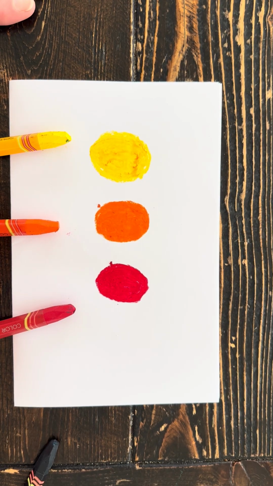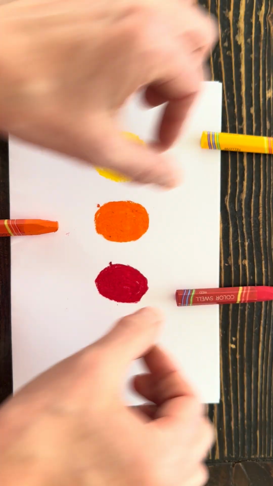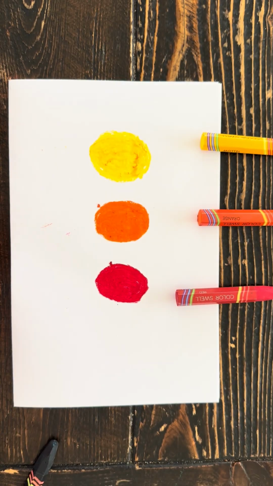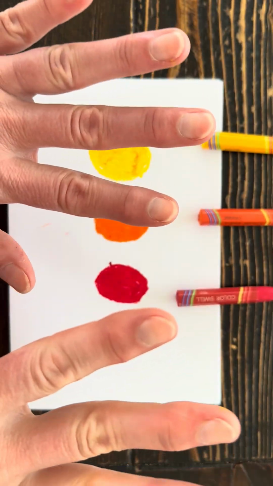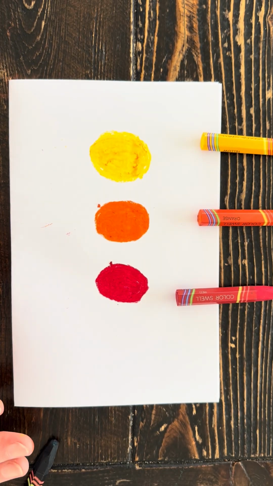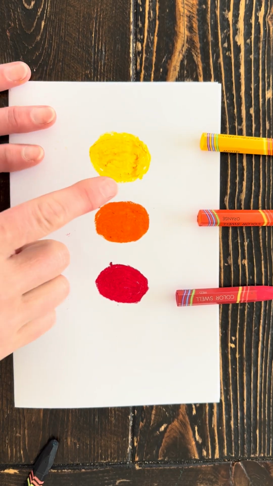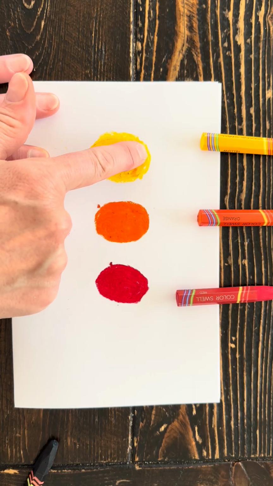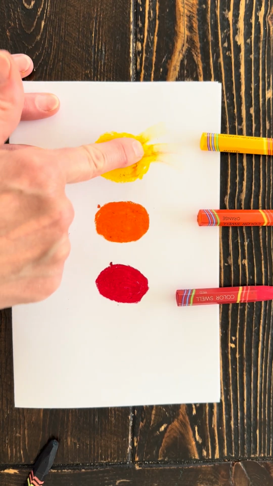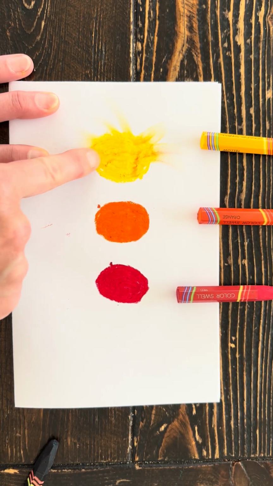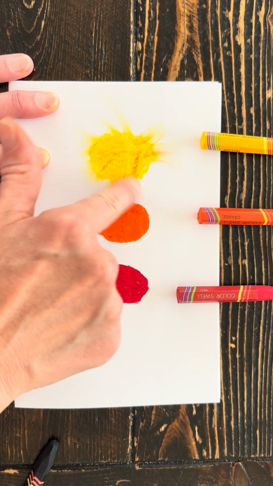Okay, so now here comes the messy part. We're gonna set our oil pastels up here, and we're gonna get our fingers ready to work. And I'm gonna start with the yellow because it's the lightest, and I'm just going to push outwards like this, all the way around.